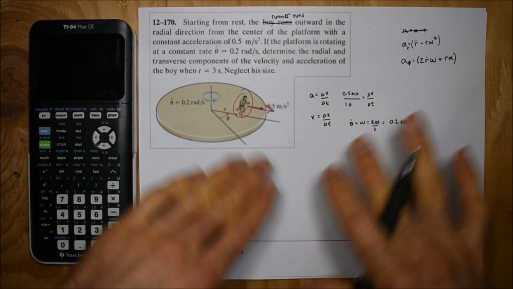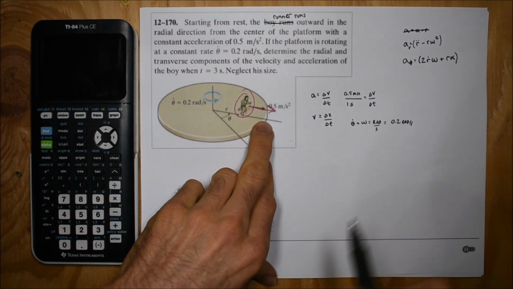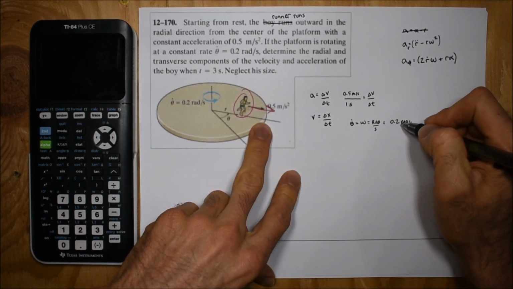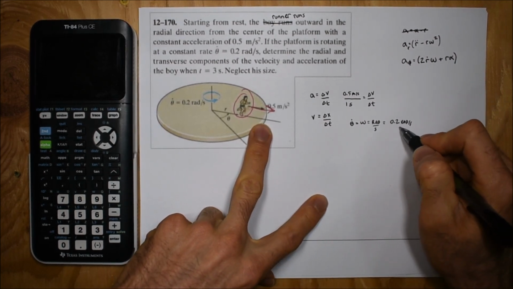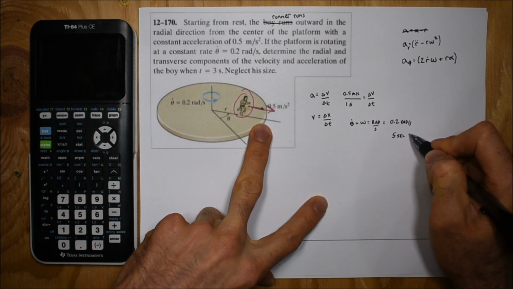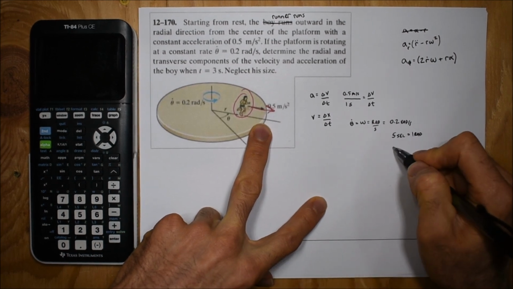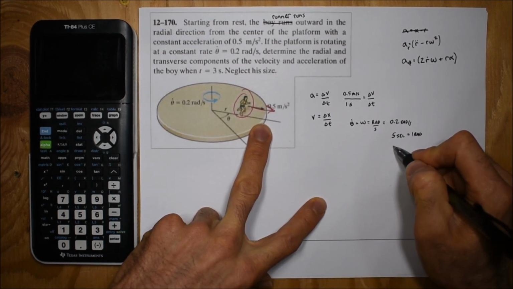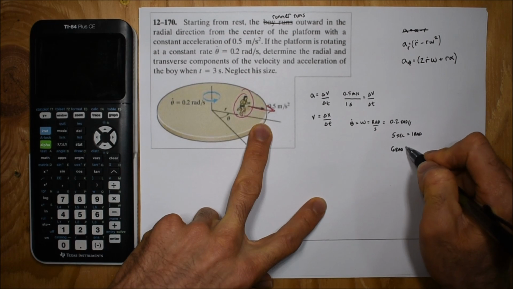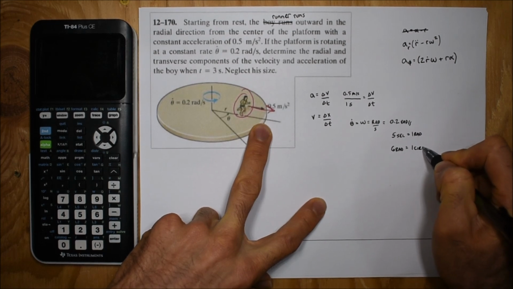Can you do it in your head? How many seconds to get 1 radian? It looks like 5 seconds equals 1 radian. How many radians in a circle? About 6. So 6 radians equals 1 circle.